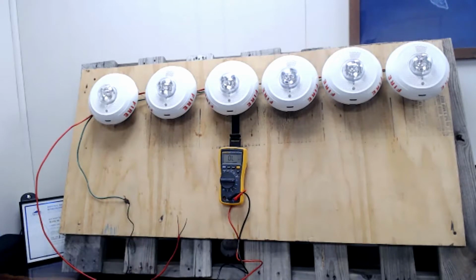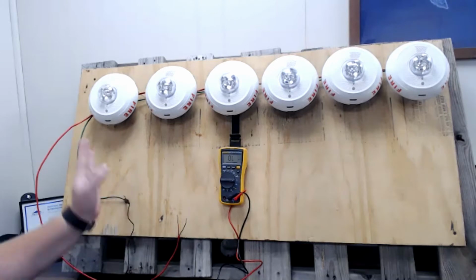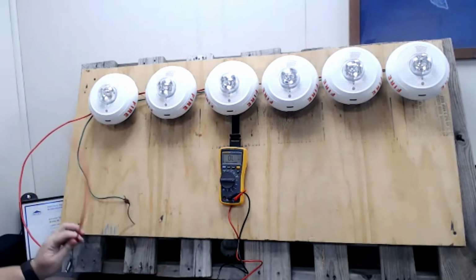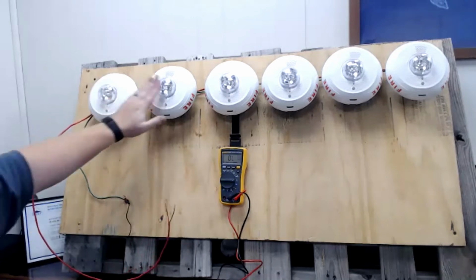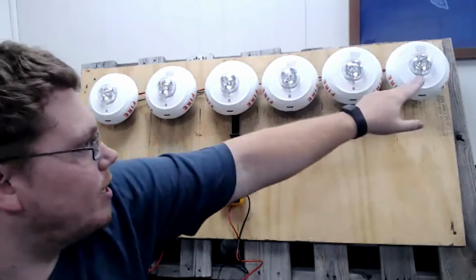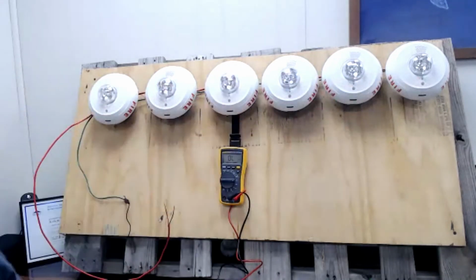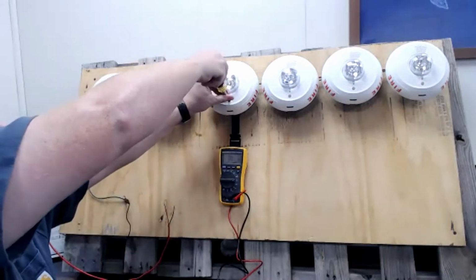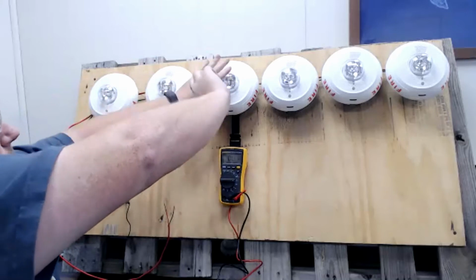And you're going to want to pick the center of the circuit. So I've got 6 devices here. I'm going to use device number 3 as my center, because then I can count home run as 1, then it's 1, 2, 3, 4, 5, 6, 7. So that kind of makes this the center. So I'm going to open this up.